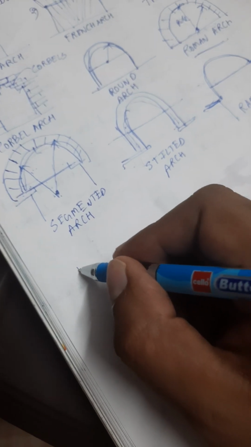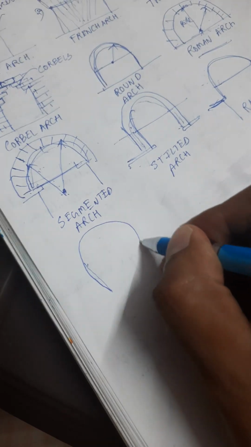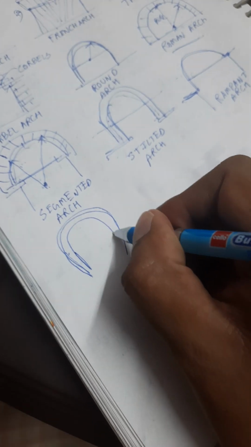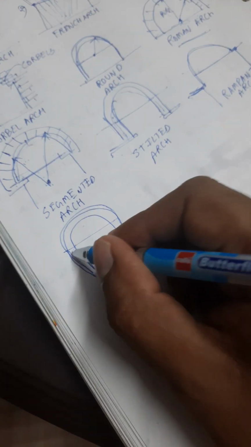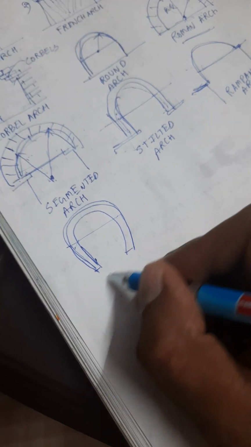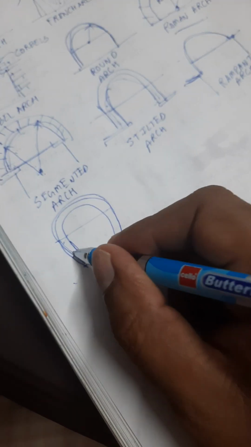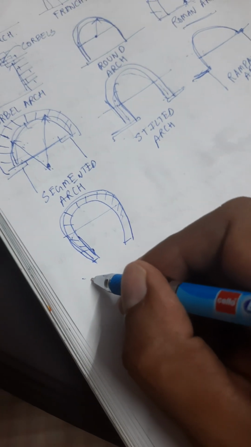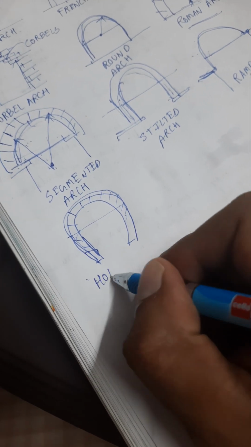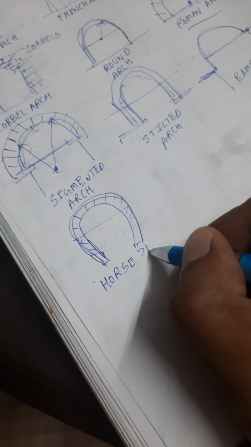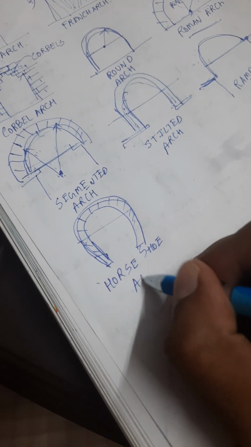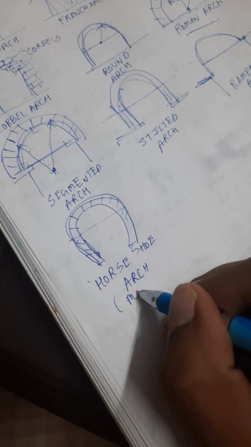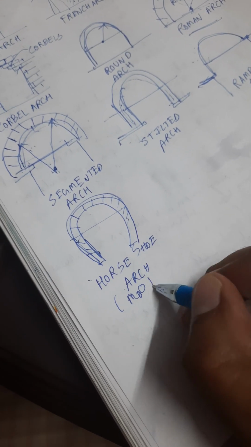So one more thing is, some of the arches are named as per the shape. Suppose this is there, this is like a horseshoe. Here it is broader and here it is narrower. The wedges will be like this. This is called a horseshoe arch. And one more name for it is Moorish arch. Horseshoe arch or Moorish.